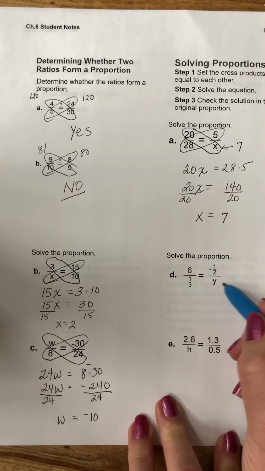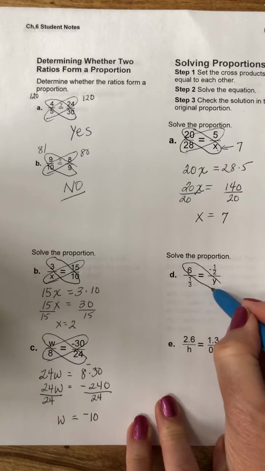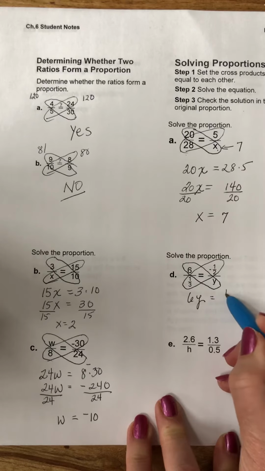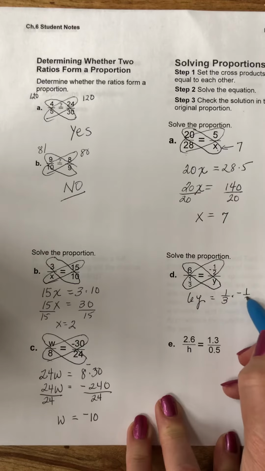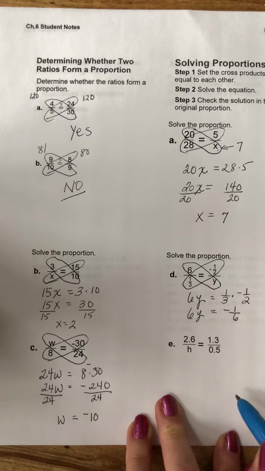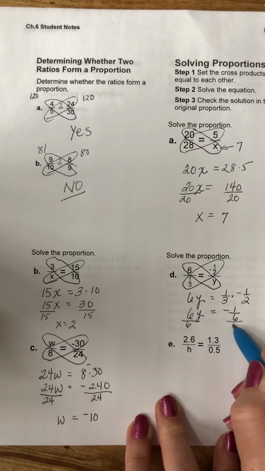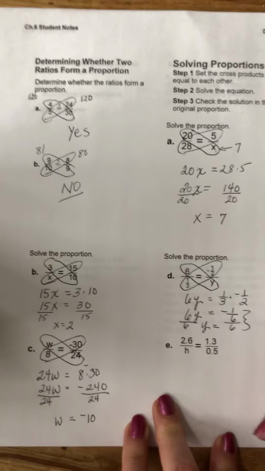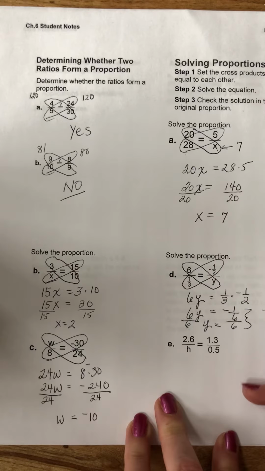The next proportion involves fractions. I have 6 times y, which is 6y, equals 1/3 times negative 1/2. So 6y equals negative 1/6. And now I divide by 6, and y is equal to negative 1/6 divided by 6. I change that to multiplied by the reciprocal 1/6, and I get y equals negative 1/36.